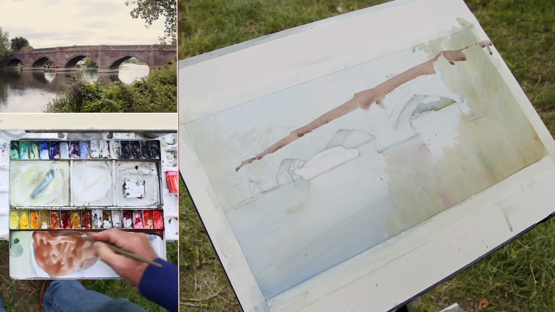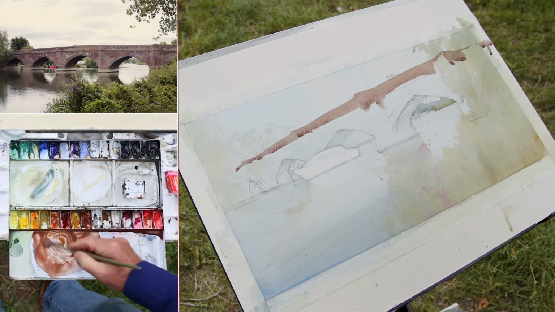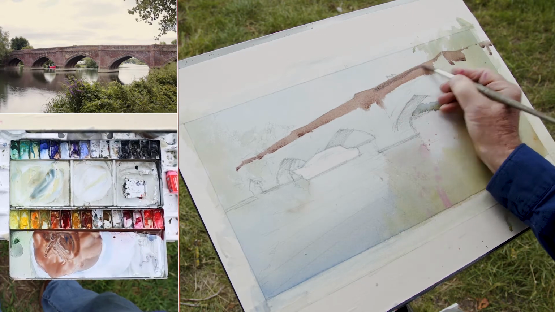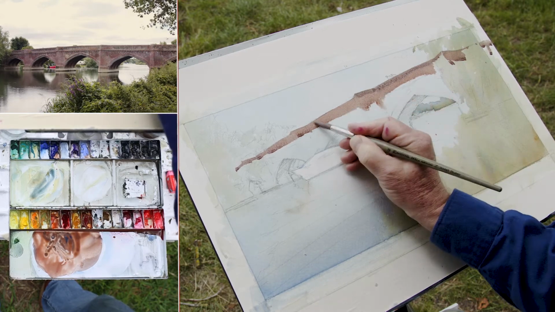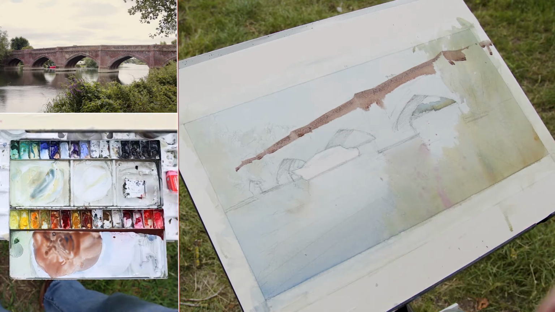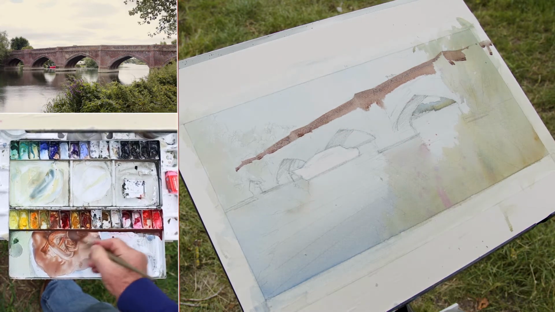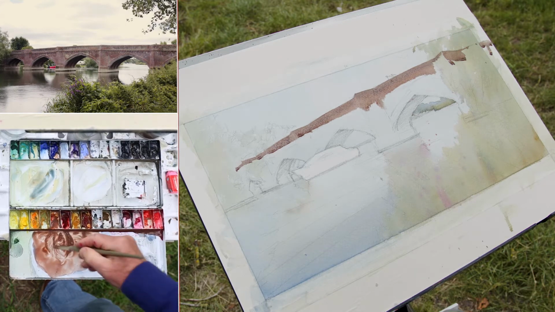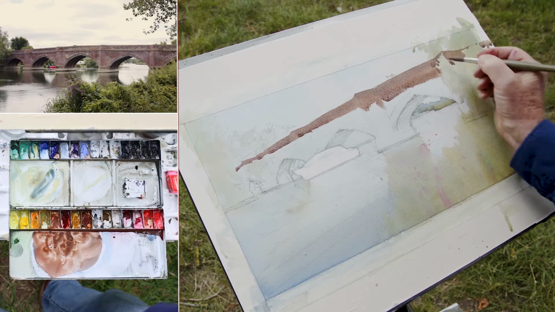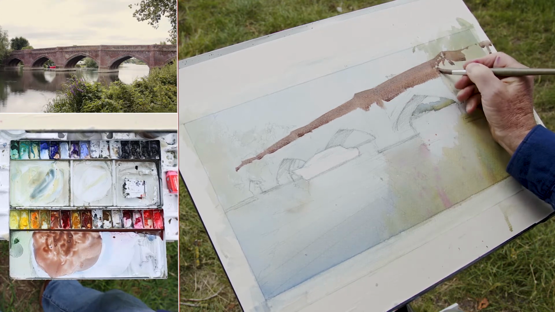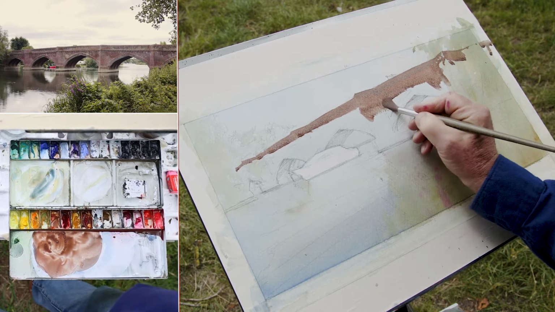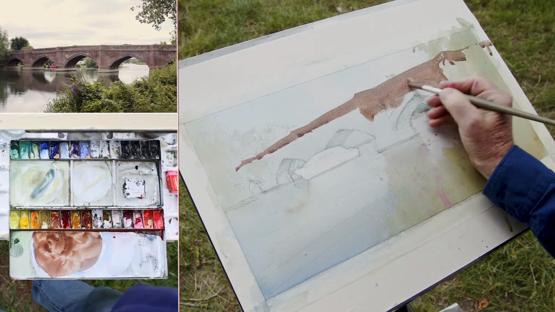And so now let's get into this. You can see I think it needs a little bit more tonal darkness up there, but I know it will cascade down if I've got the right consistency here, then it will do quite a lot of work for me.